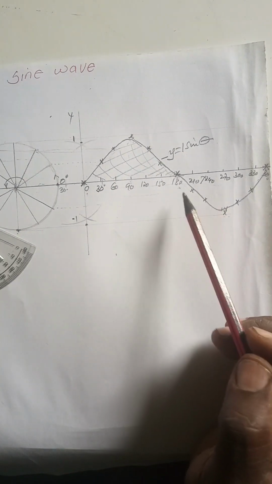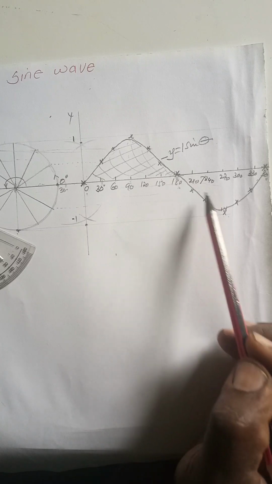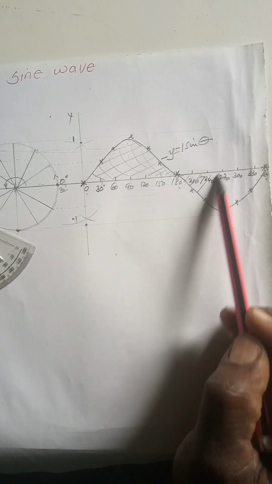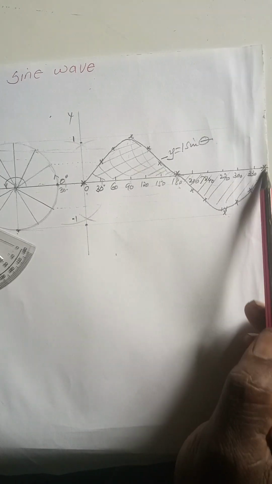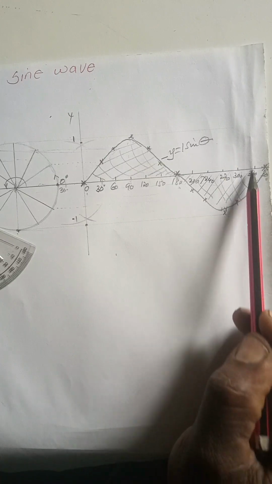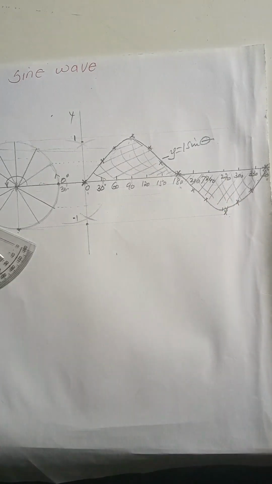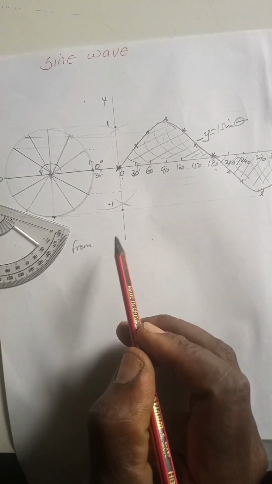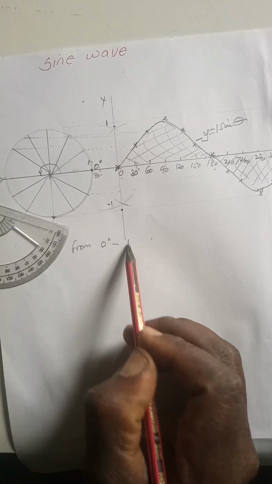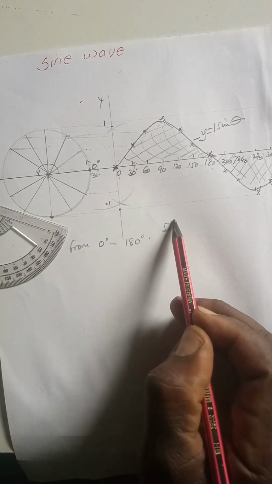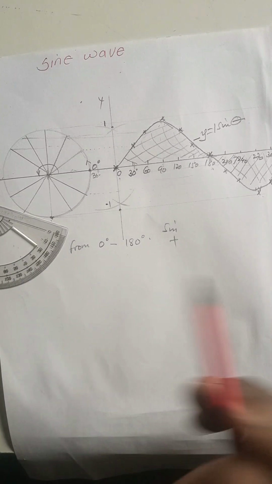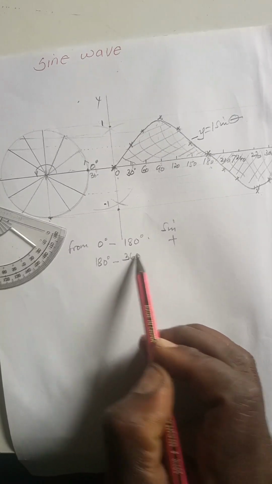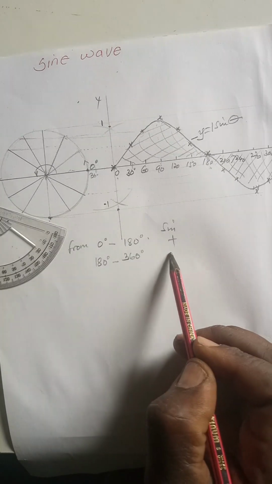Now, from 180 degrees all the way to 360 degrees, our sine is negative, represented by this part of our drawing. And so from 0 degrees to 180 degrees, the sine is positive. And then from 180 degrees to 360 degrees, the sine is negative.